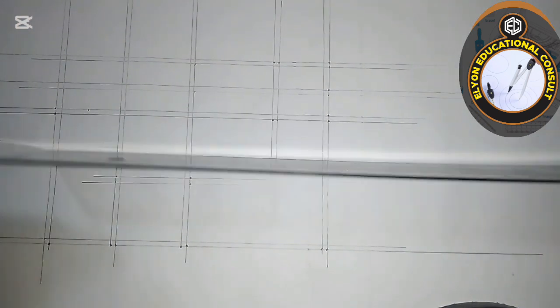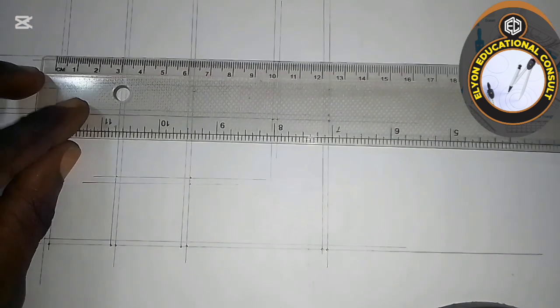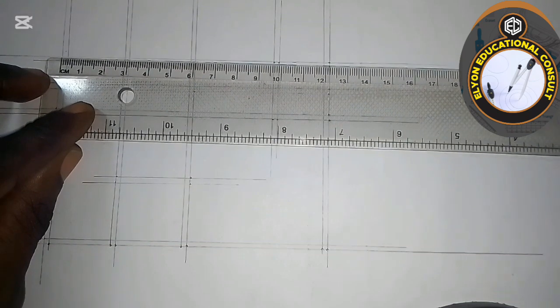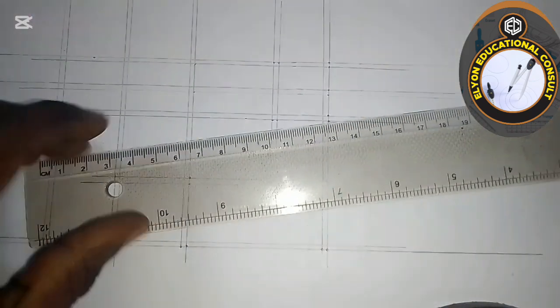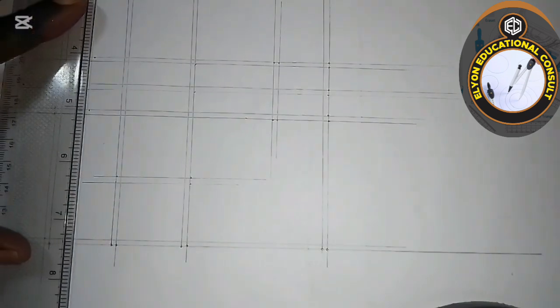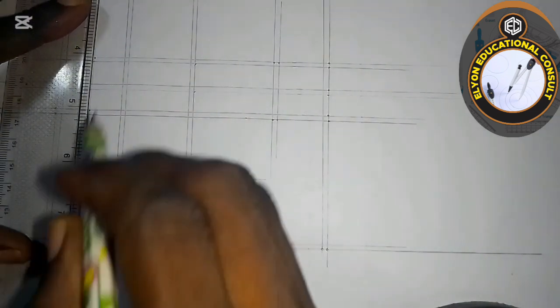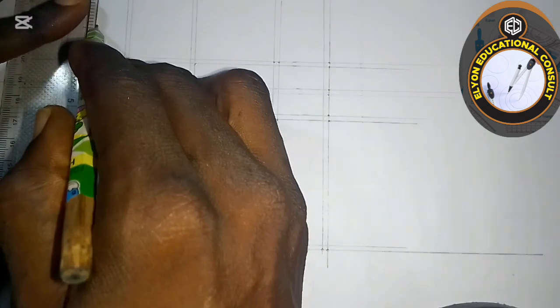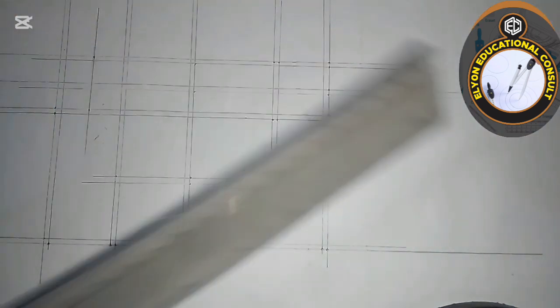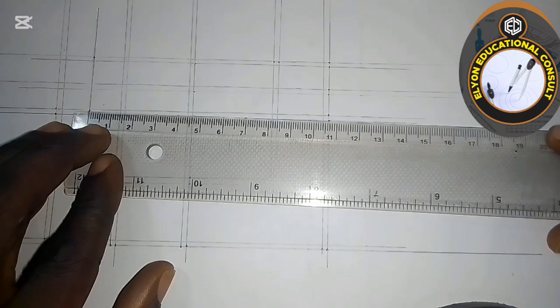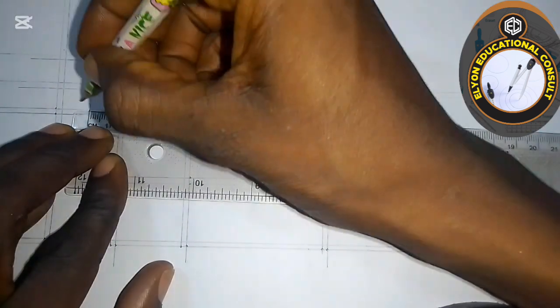So take 1.5 here as well, so that I can connect the two points together. So I'll connect them this way. So I'll put in the thickness now. Put in the thickness 0.2.